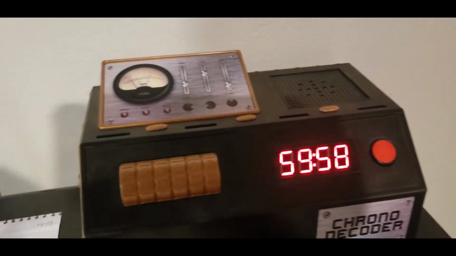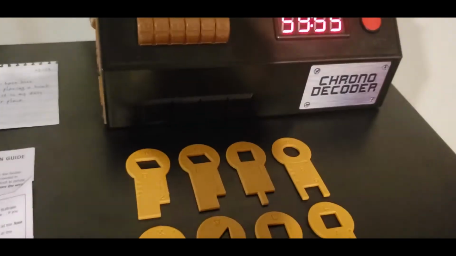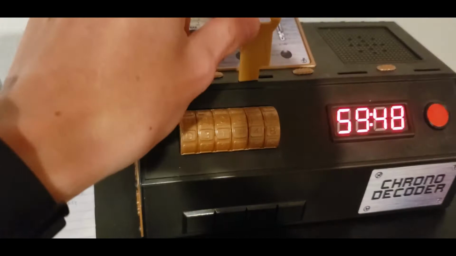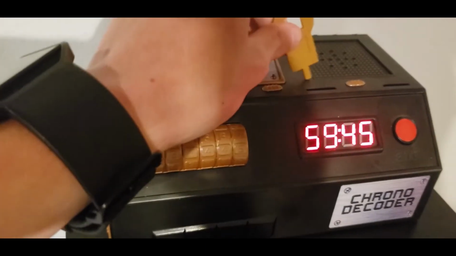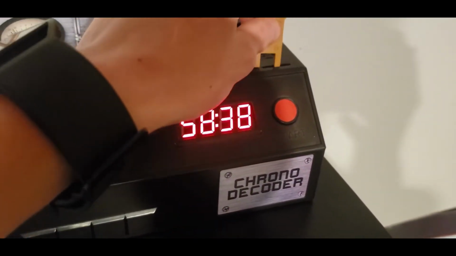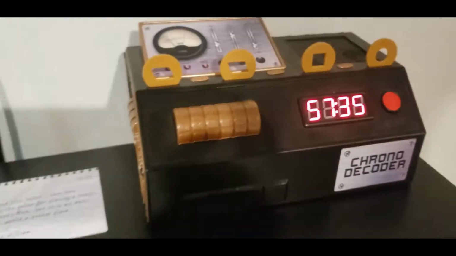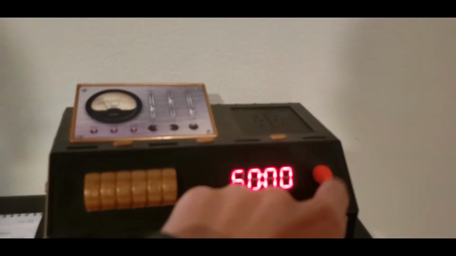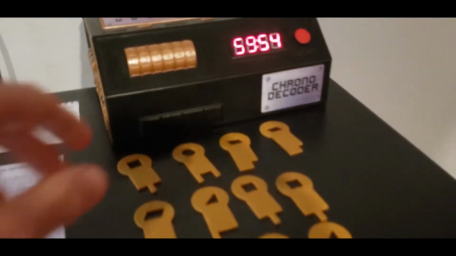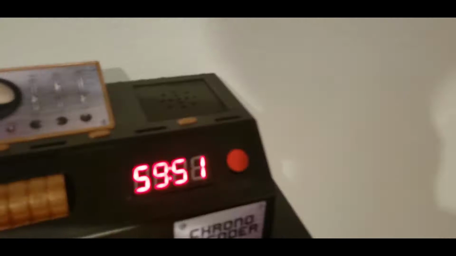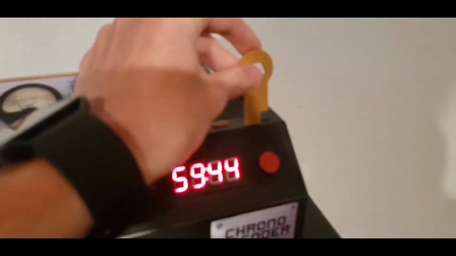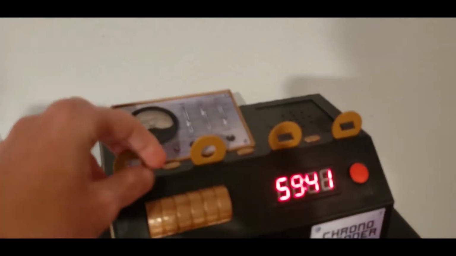Start. Ooh, creepy music. So the first code is 2, 2, 1. Oh, it didn't even put you in. Sorry. 6. 1 second. Sorry, ladies and gentlemen. I know what I did wrong. I had the keys on backwards. It is not 2216. It is 1, 6, 2, 2. The camera's blurry for some reason. There we go. Okay.